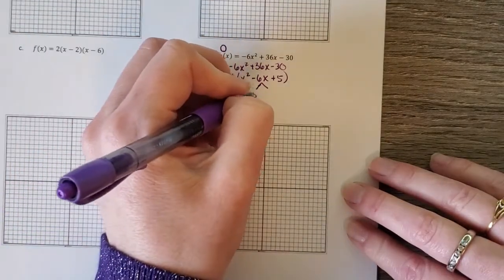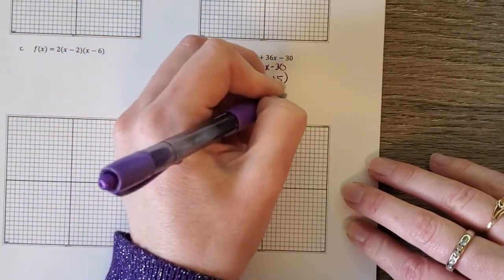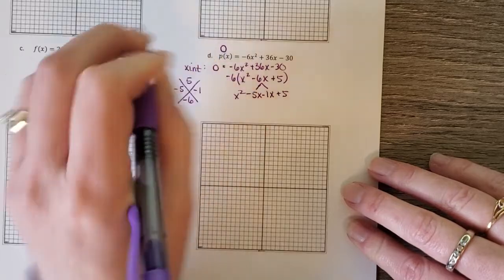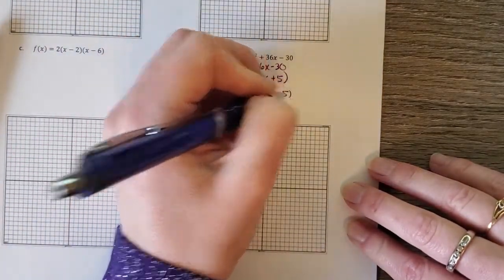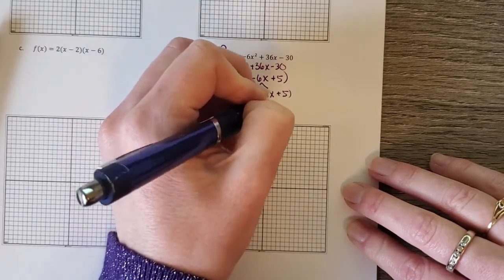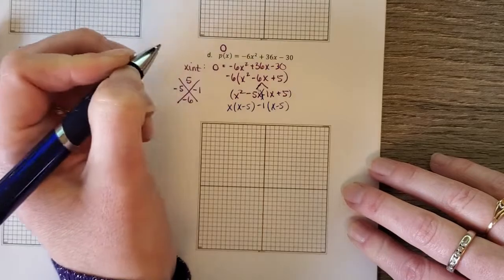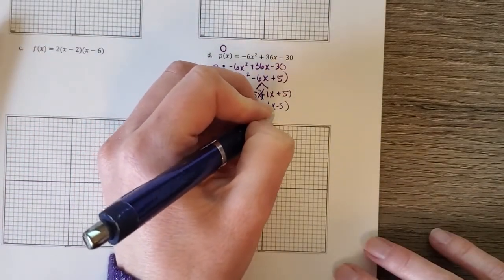And we get negative 5x and minus 1x. And we put the plus 5 and the x squared. And we're going to group. And over here we can take out an x and get x minus 5. And over here we can take out a negative 1, x minus 5. And so our factors are x minus 5 and x minus 1.